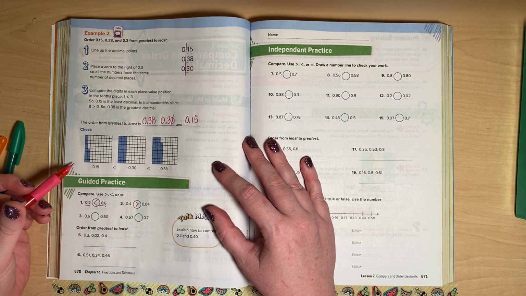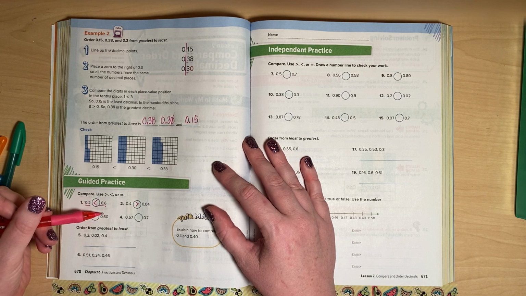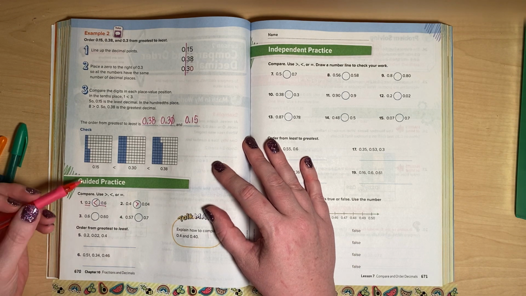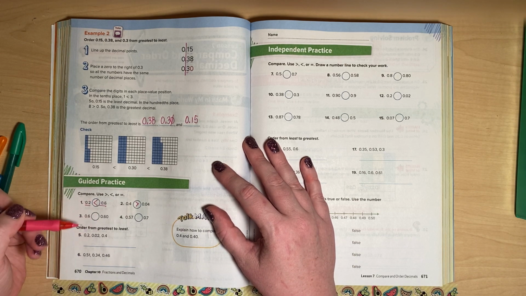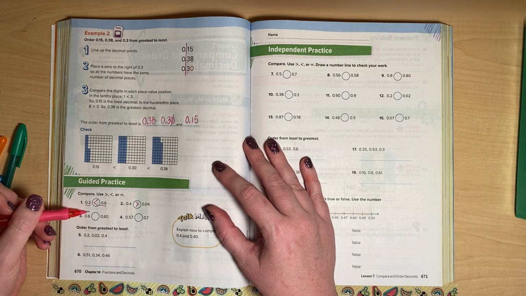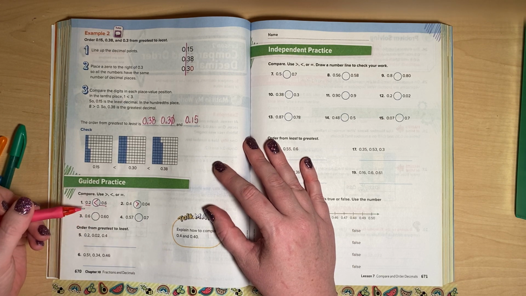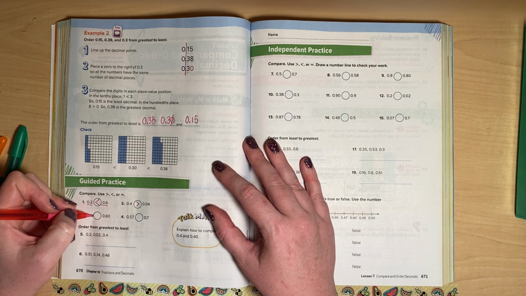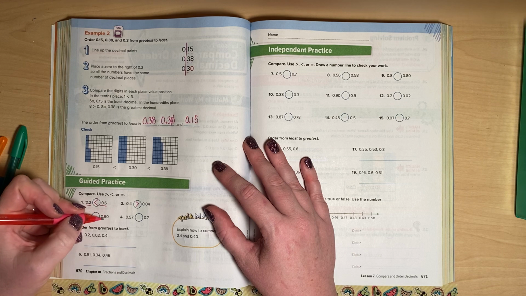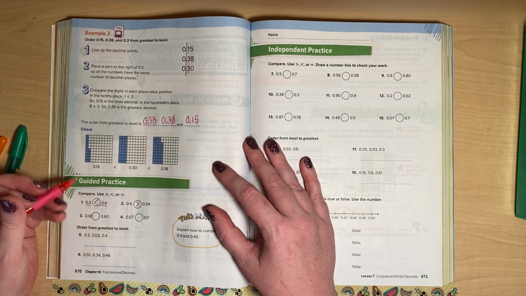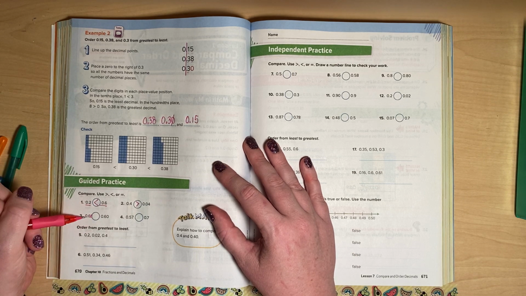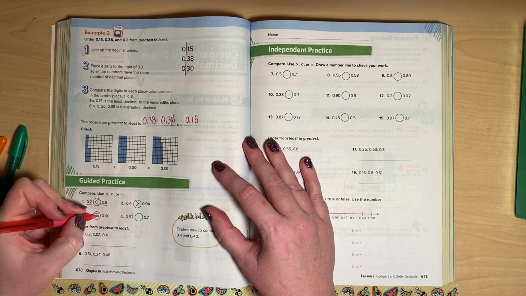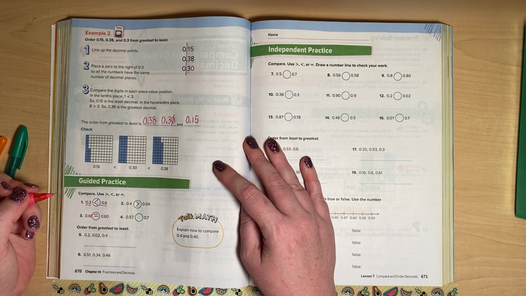On number 3, I have 6/10 and 60/100. So I'm going to look at the ones place first. They both have 0s. Then I'm going to look at the tenths place next. Uh-oh, they both have a 6. Then if I need to compare the hundredths place, that means I have to put a 0 here so that they both have a number in the hundredths place. So if I compare now, I have 0.60 and 0.60. Well, that is exactly the same, or equal.